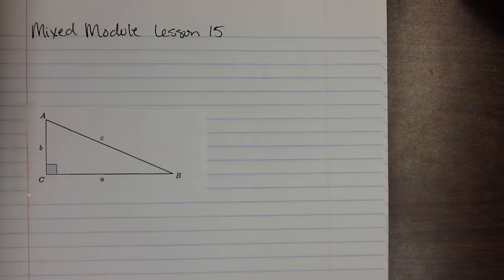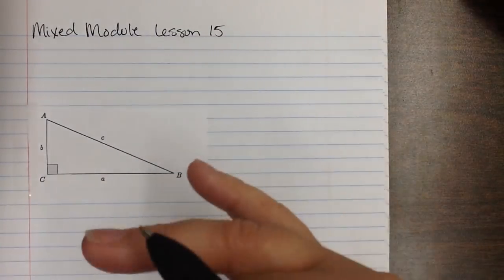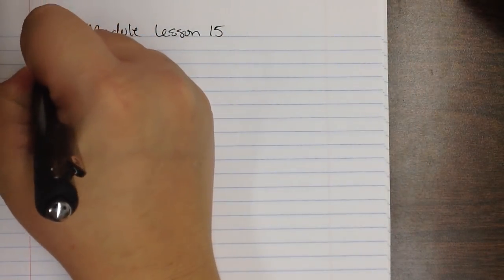We first want to start off by knowing what the Pythagorean theorem states. So we're going to start off with that, and you're going to want to write this down. Pythagorean theorem.